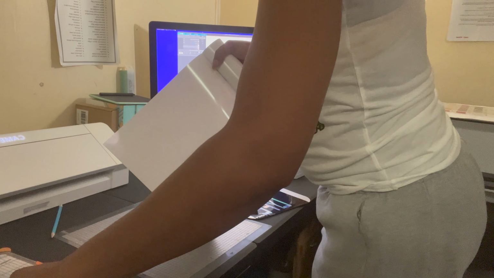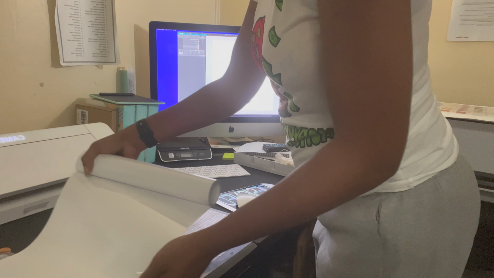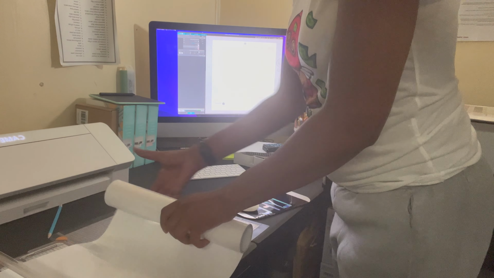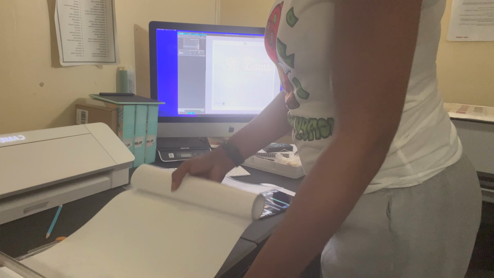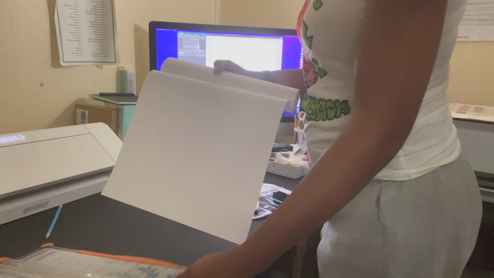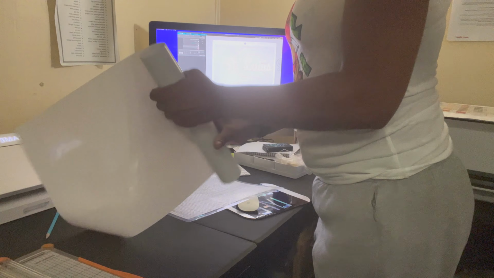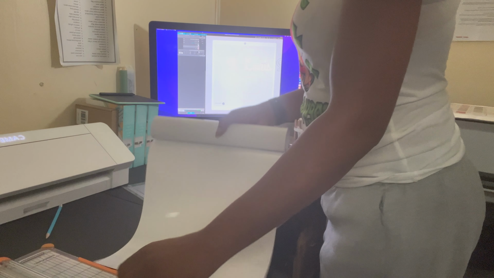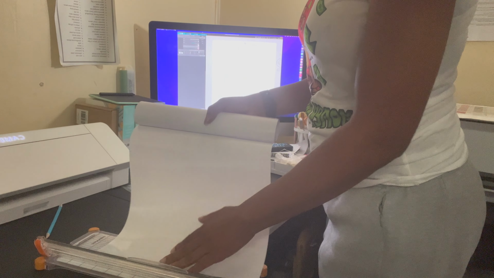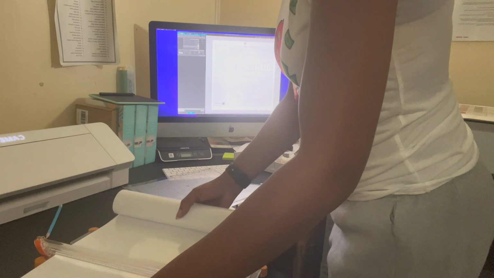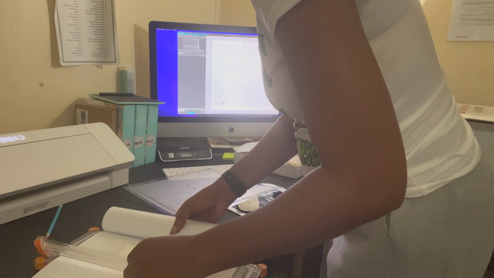Y'all get to see my cutting skills. I'm gonna cut this, and this is a Fiskars cutter. The last HTV job I did was some work shirts for a company, which was 50 shirts that was all white HTV. So I have a lot of it left now.